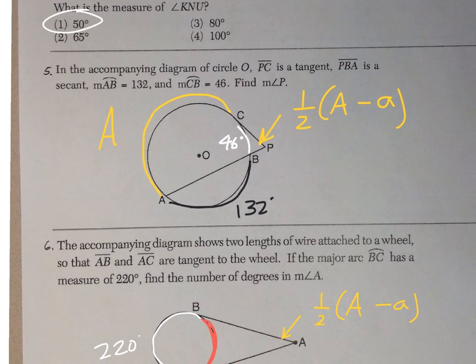For question number 5, it's impossible to do this question unless you keep your eye open for 360 degrees being a full circle. The givens are that this arc AB is 132 degrees and this arc CB is 46. To be able to find angle P, we need to find the arcs that the angle on the outside is splitting into the circle on. So to do that, we need to find that large arc, capital A.